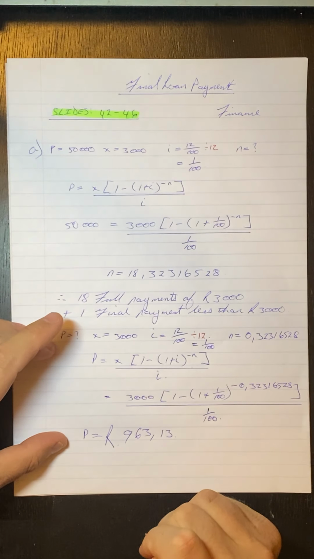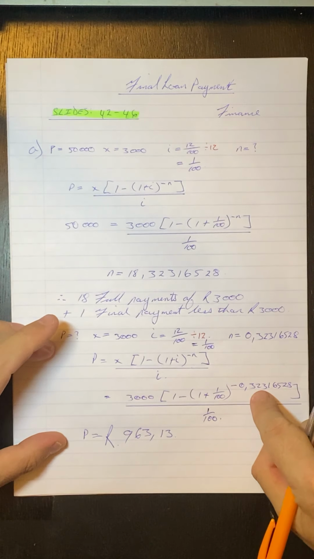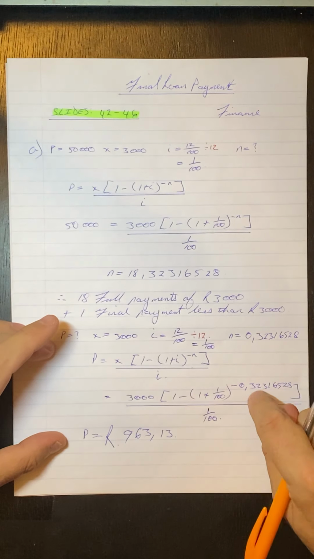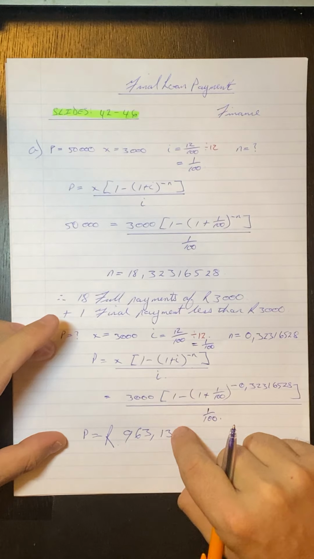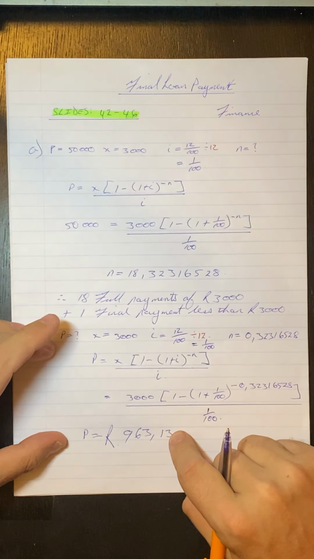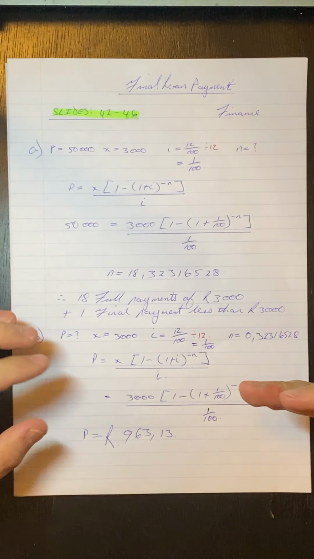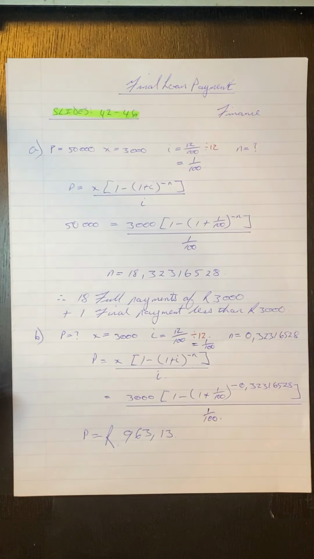Okay. Now, the important thing here, grade 12s, is to use as many decimals as you can. Please do not round off this number. If you round off this number over here, you're going to have a major round off over here. The more decimals, the better. So what I would do is use all the decimals on the screen of your calculator. Okay. So that's our balance outstanding.